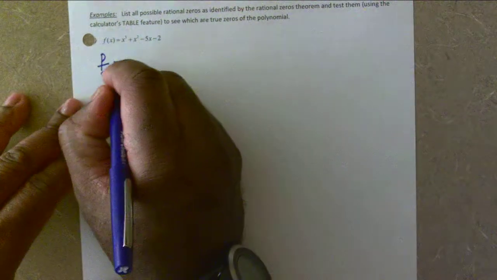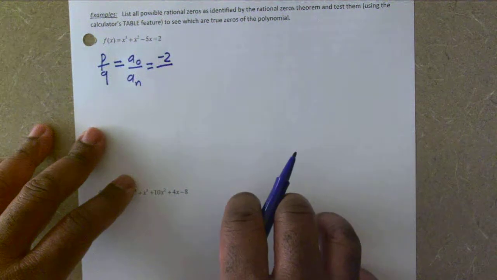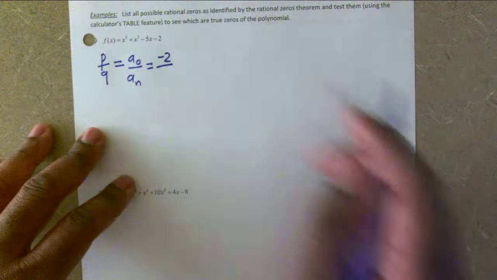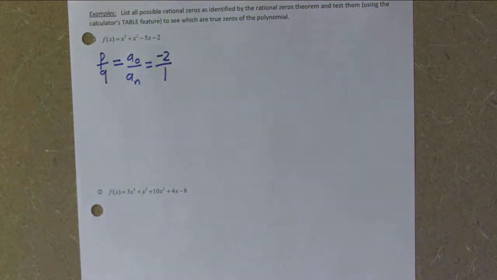So now, P is equal to A naught, Q is equal to A of n. A naught is -2. A of n, what is A of n? It's +1, like you said. Okay, so now, we have -2 divided by 1.